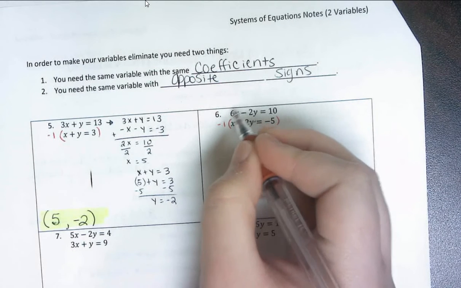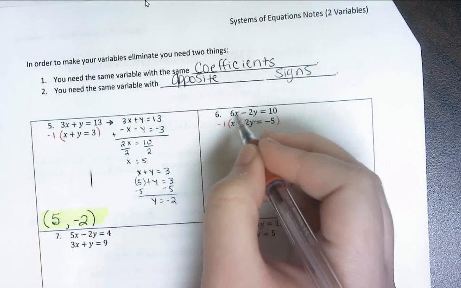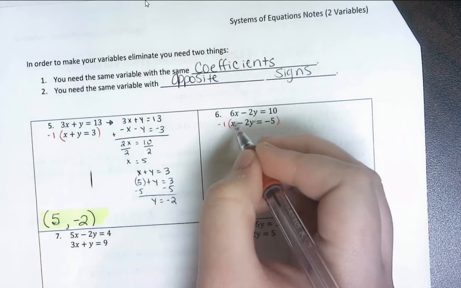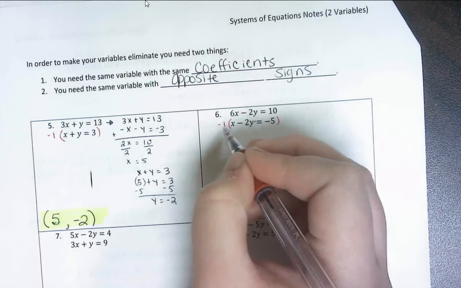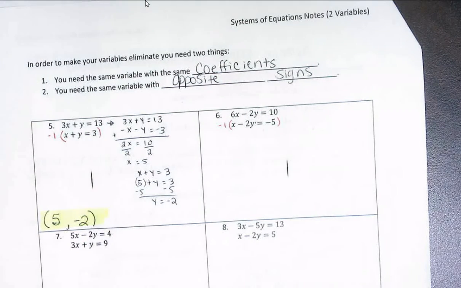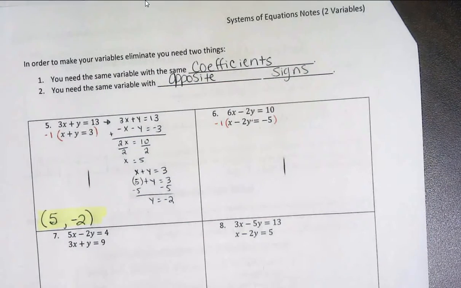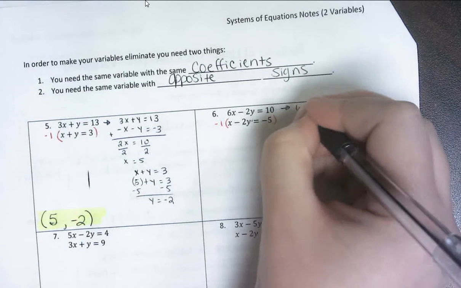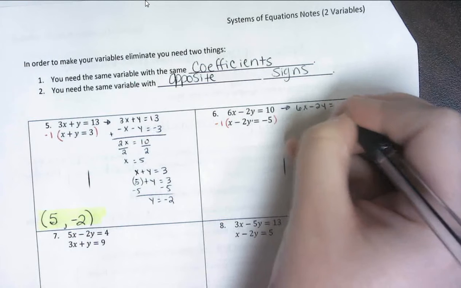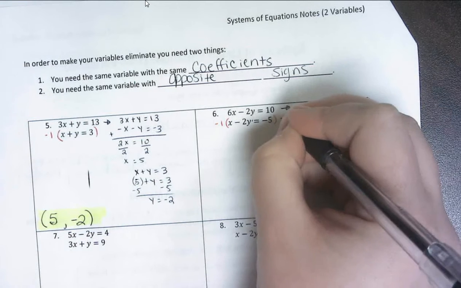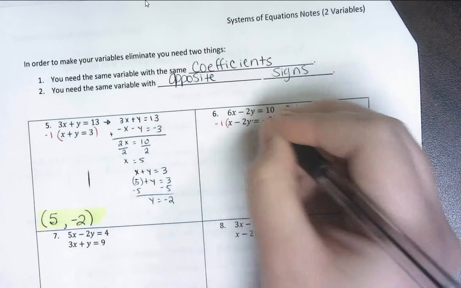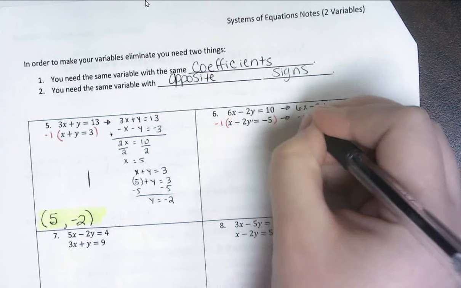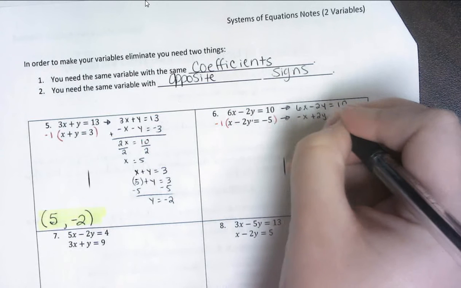If I had done it up here, that would have made that a -6 plus x, which would have given me a -5. So I want to make the smaller number of x's negative. So this guy isn't going to change, so I'm just going to rewrite him over here. And then this guy, I'm going to distribute that -1 again. So that gives me a -x plus 2y equals 5.